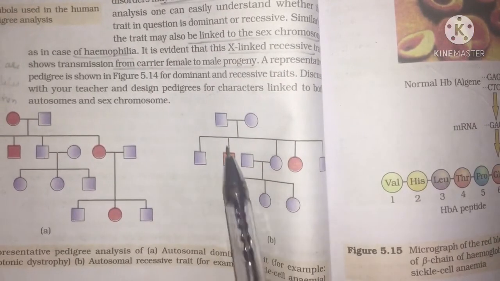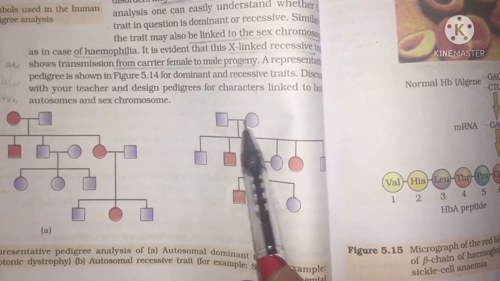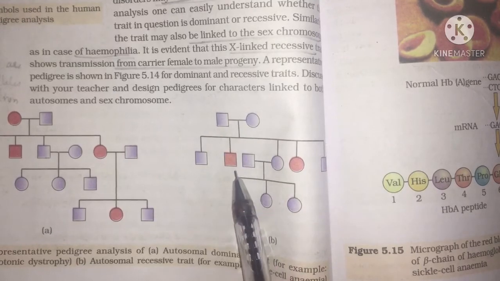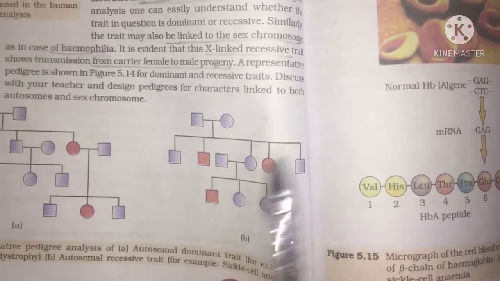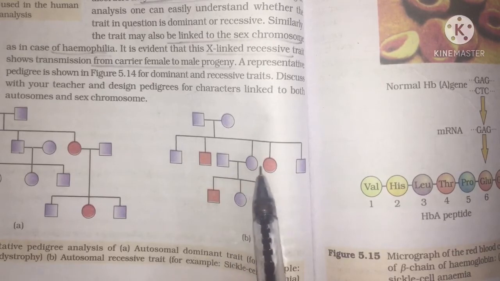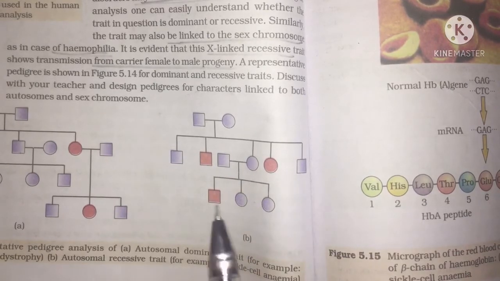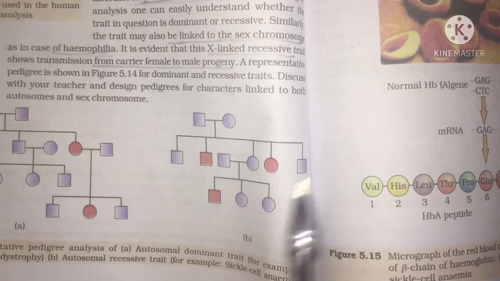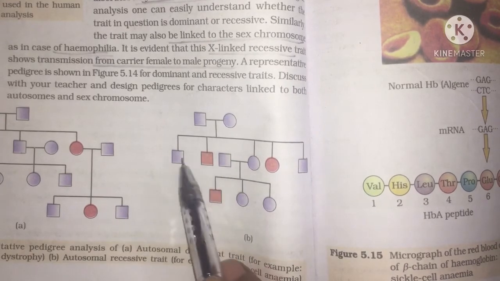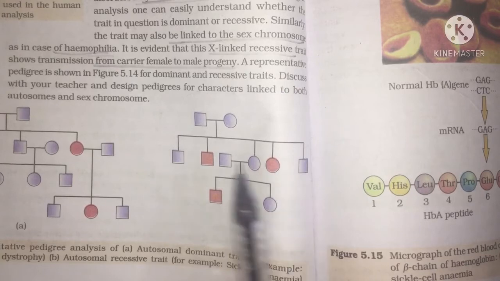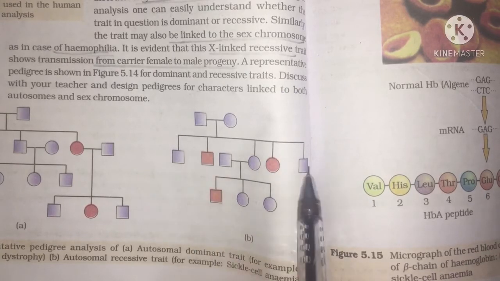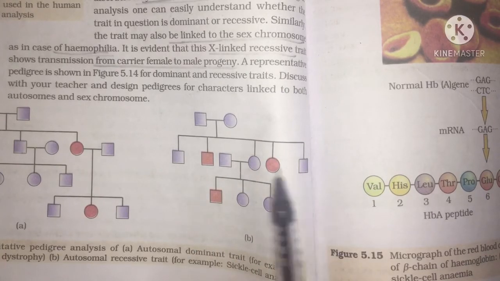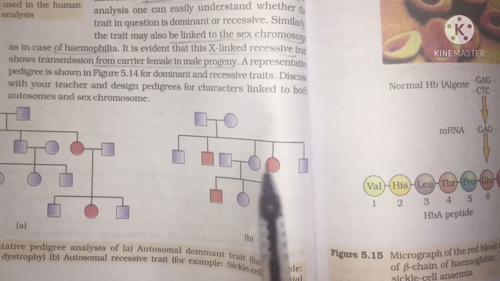You have here too that male and a female, there is a marriage, then they are having children. How many children they have? They have 1, 2, 3, 4, 5 children. In that, how many males? 1, 2, 3, 4. Sorry, this one is 1, 2, 3, 4, 5 individuals. We said there are 3 males. Okay, there are 3 males and 2 females.